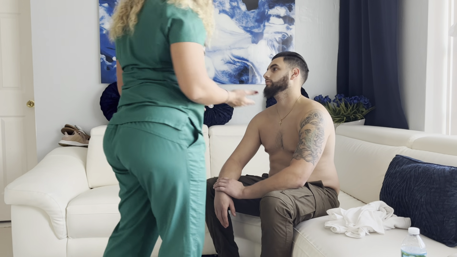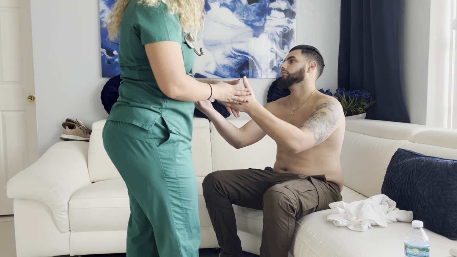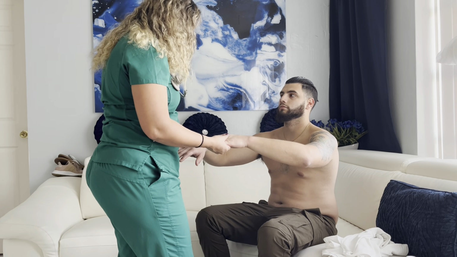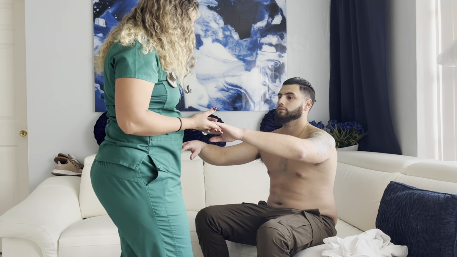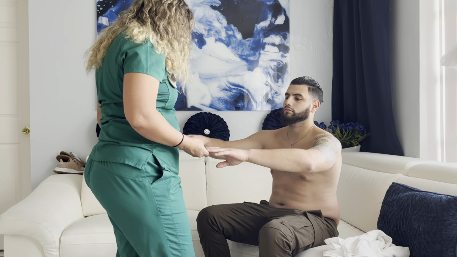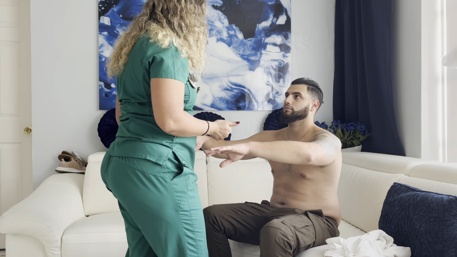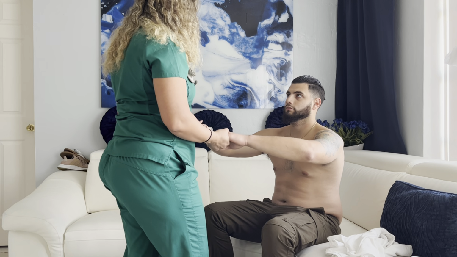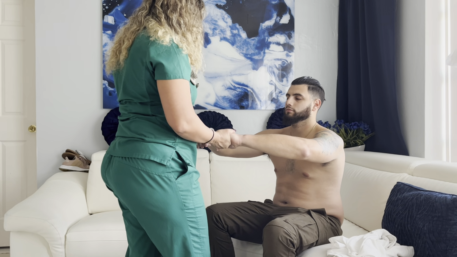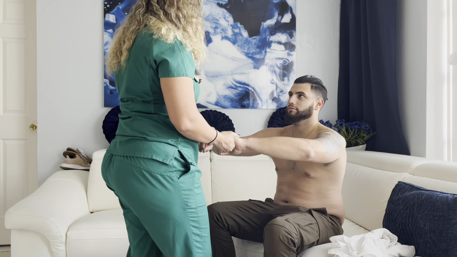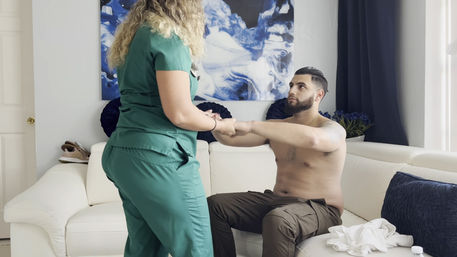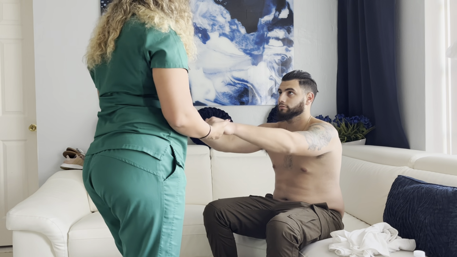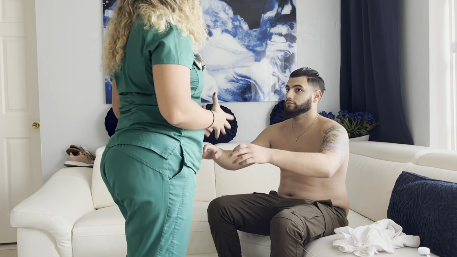Now let me check your hands. So I can see that his hands are normal. There are no abnormalities in the skin. There are no lesions. There are no cuts. There is no clubbing in the fingernails. There is no sign of any trauma. So we're going to do the same. Close your fingers. Okay, perfect. All right. So now I'm going to push to you, and then you're going to push to me. Okay, perfect. Now we're going to do it backwards. Okay, perfect. So my patient has strength.